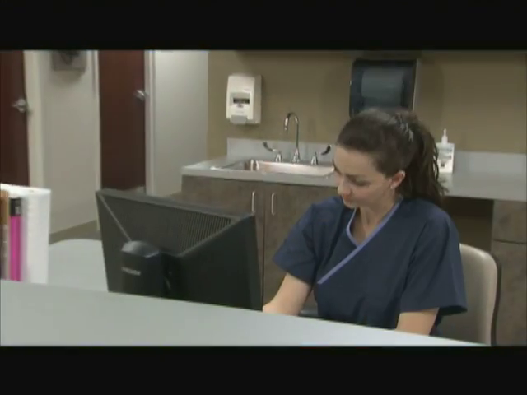Dr. Gregory is starting his first day working at a pain management clinic. He's discussing his first patient of the day with Helen, a nurse who has been with the clinic for 10 years.